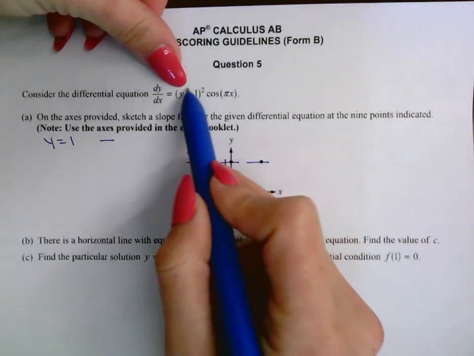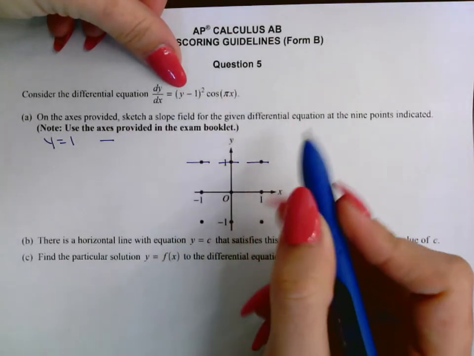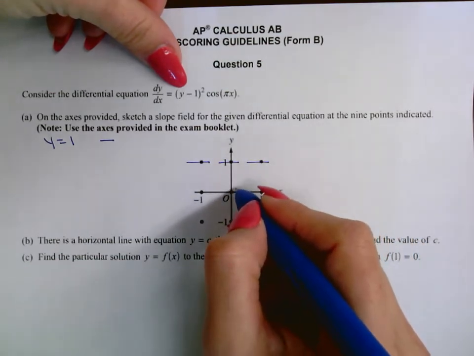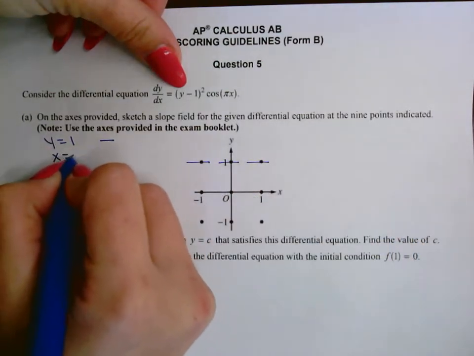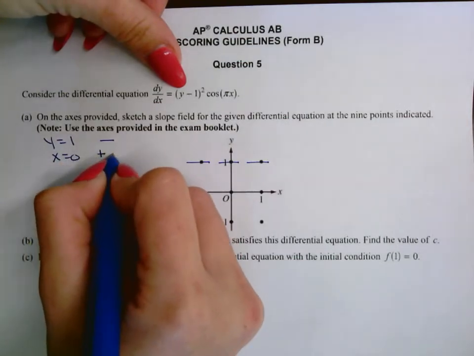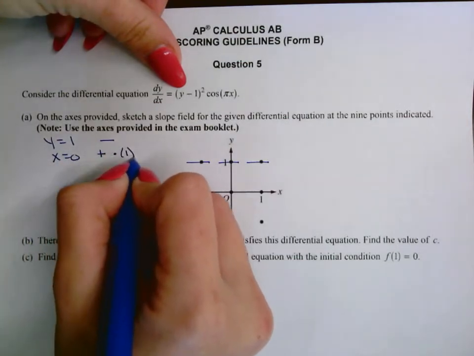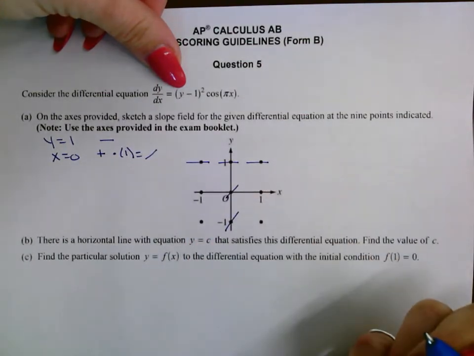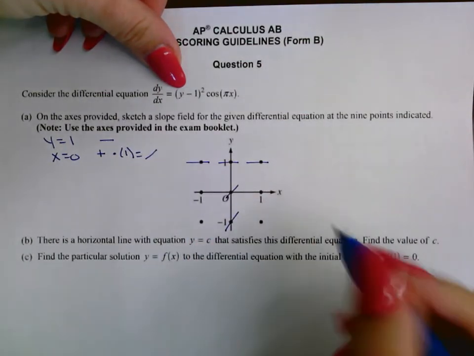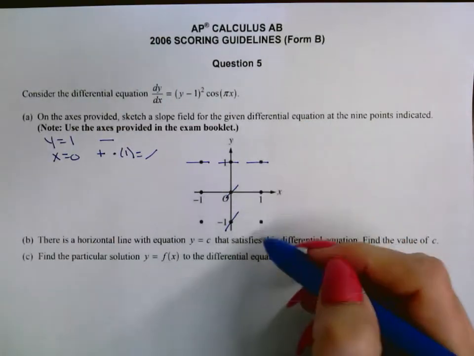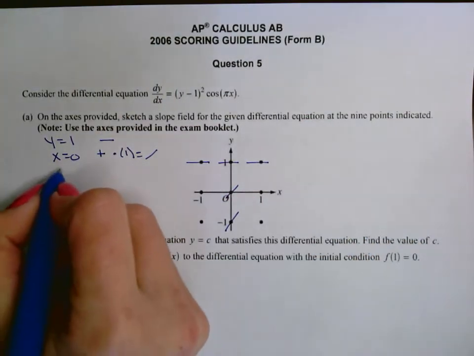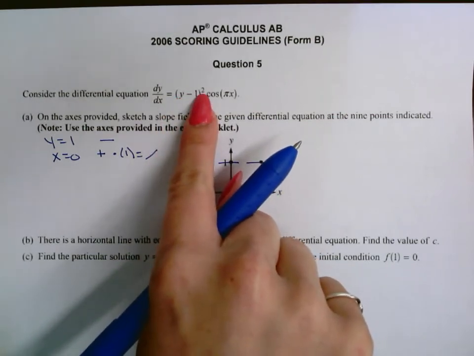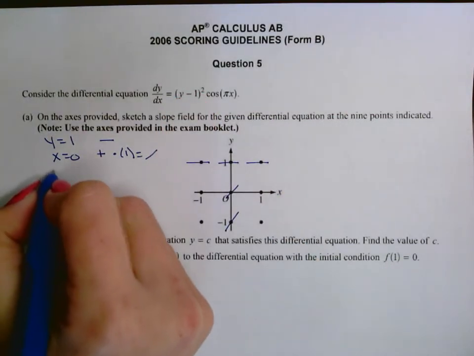Now, do you agree that because I'm squaring, this will always be positive? So that means at x equals 0, I'm going to have something positive times 1, so they'll all be positive slopes. Now, the last thing we have left is when x is positive 1 and when x is negative 1, because again, this y part will always be positive because of the squared.